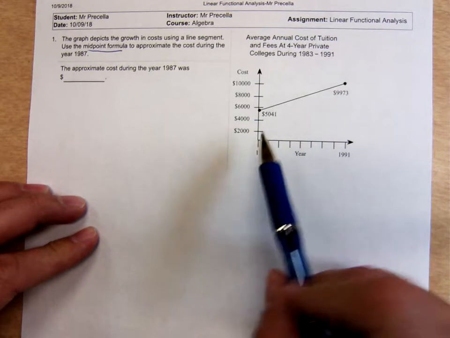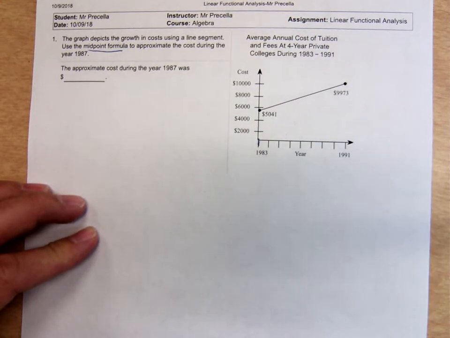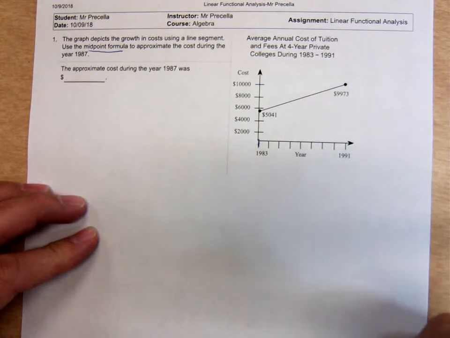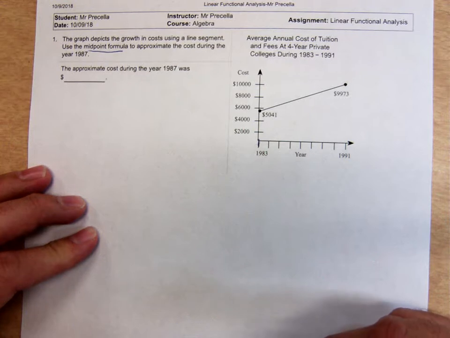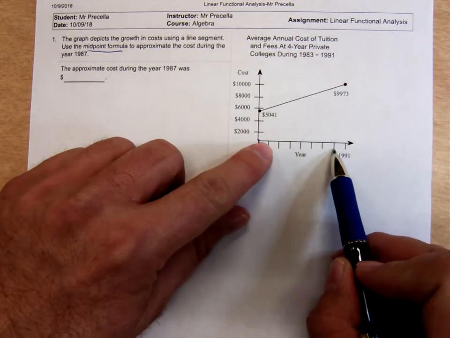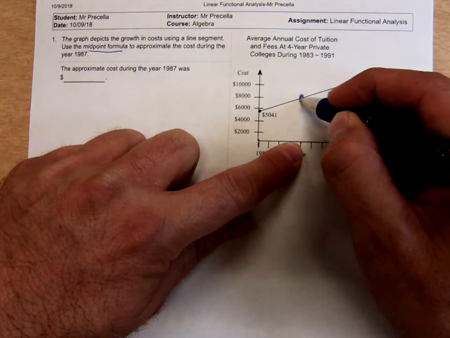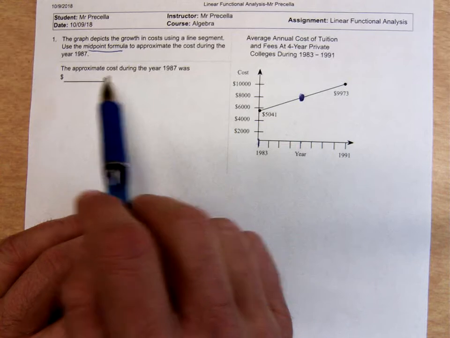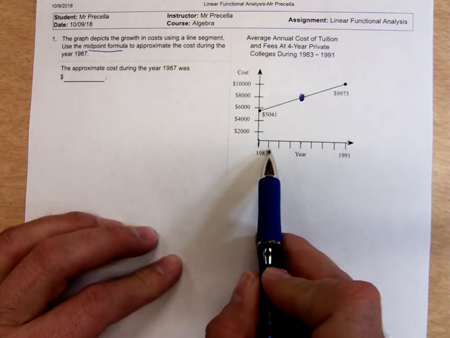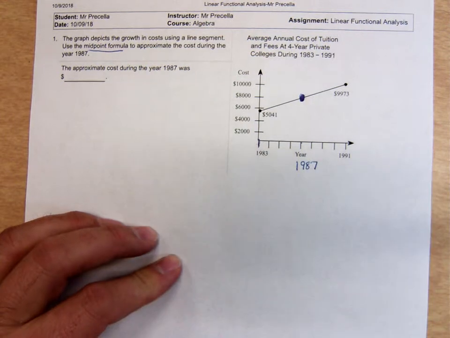So it looks like in 1983, the tuition was $5,041, and in 1991, the tuition was $9,973. We want to find the midpoint. If we go like this, where would be right in the middle, right there. And we're told that the midpoint should be at the year 1987. So 83, 84, 85, 86. Yeah, I think that is 1987, right there in the middle.